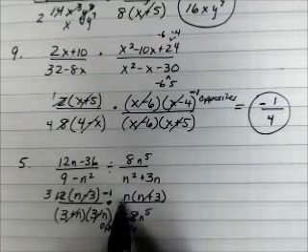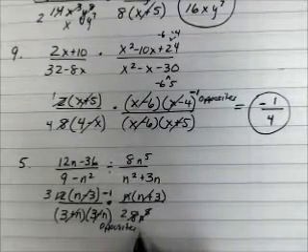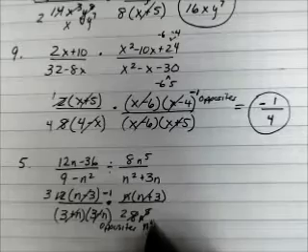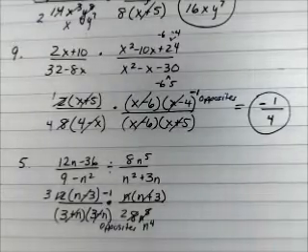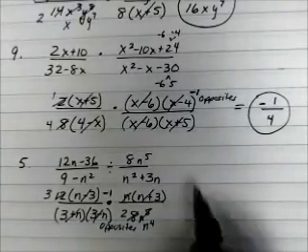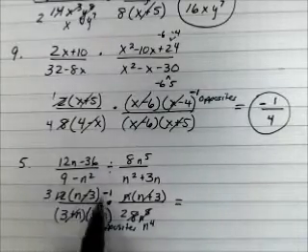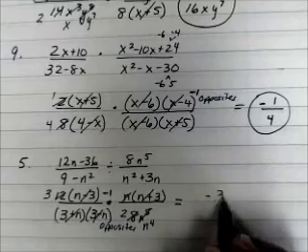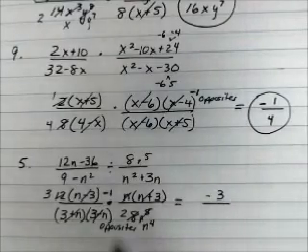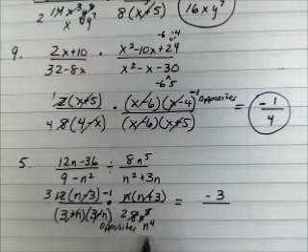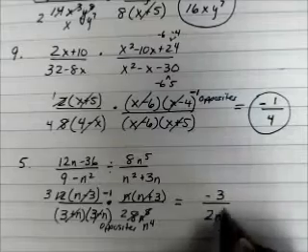And the n in the numerator will divide out with 1 of the 5 in the denominator, leaving us with n to the 4th in the denominator. Now multiplying across, our numerators, 3 times -1 is -3. And our denominator looks like we have just 2 times n to the 4th.